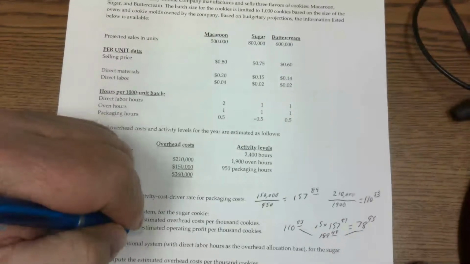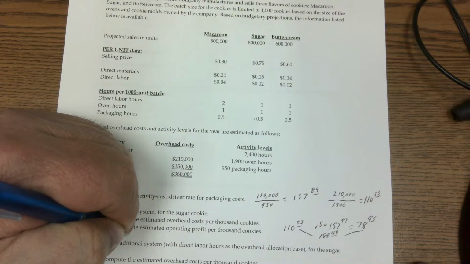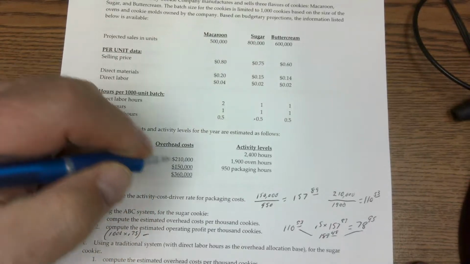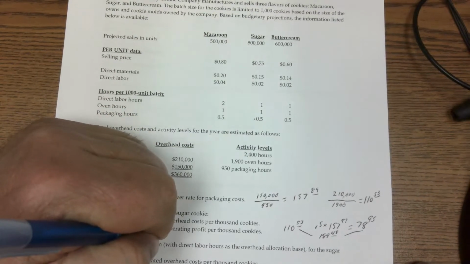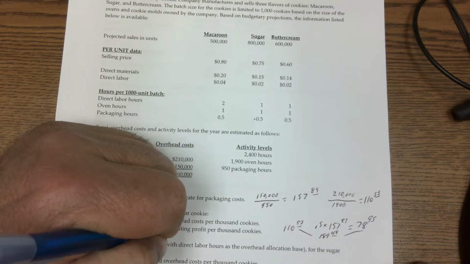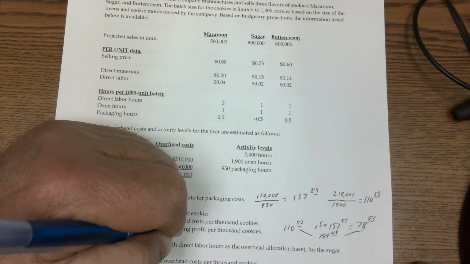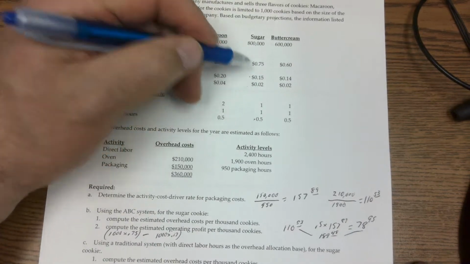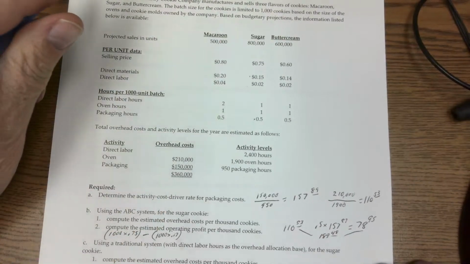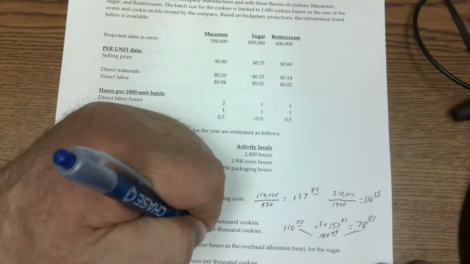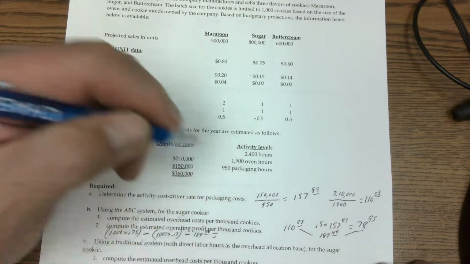So 1,000 times 750, that's our revenue, minus 1,000 times 0.17, 0.15 here, 0.2, that adds up to 0.17, minus our 189.48 that we got from here.